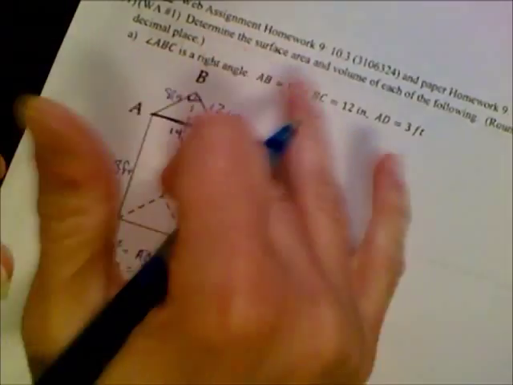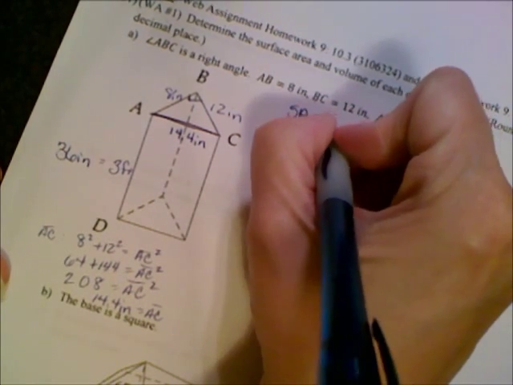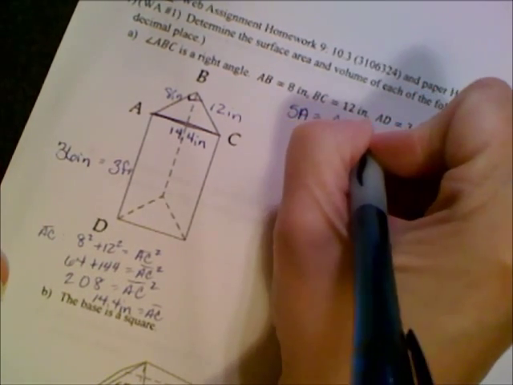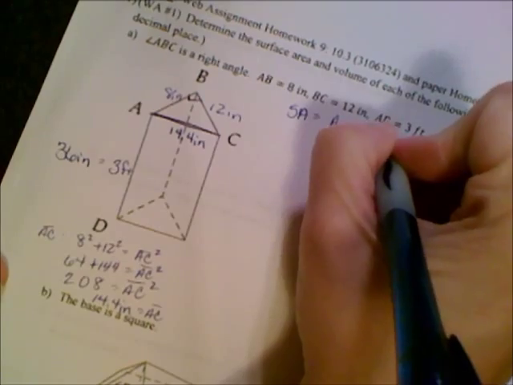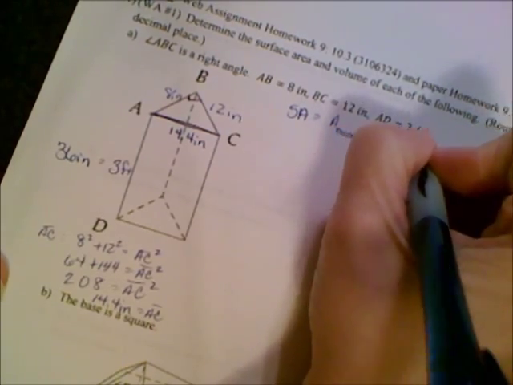Now to find the surface area, I need to find the area of the base plus the area of the sides. These sides are all going to be different, so I have to find each one.